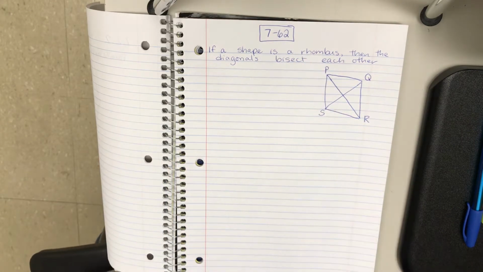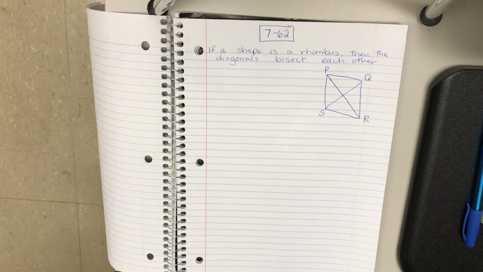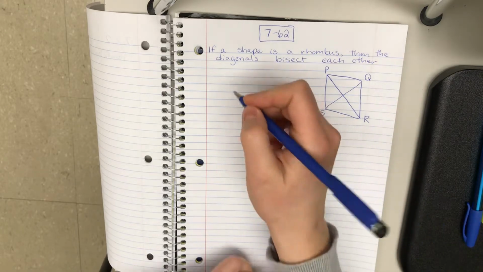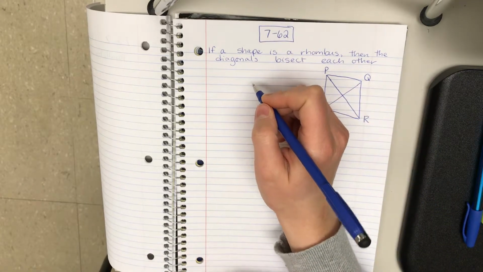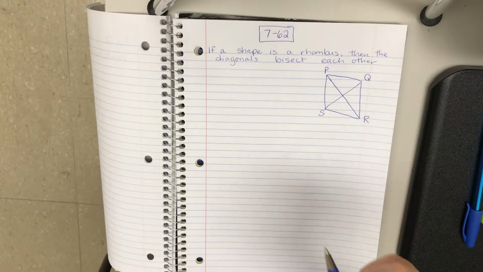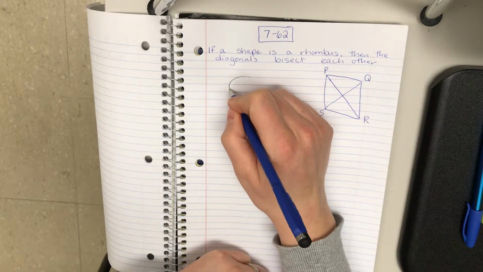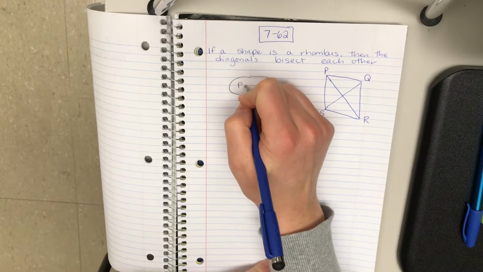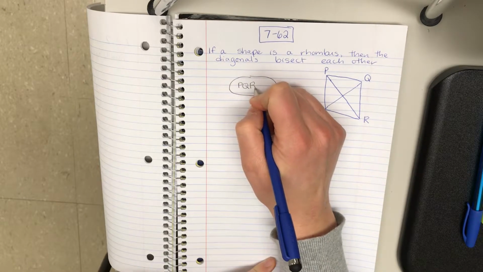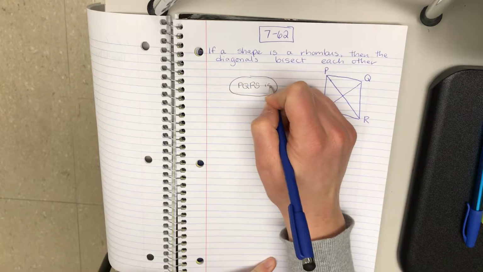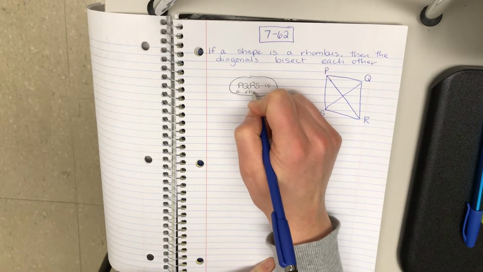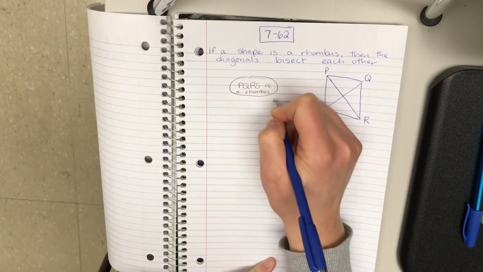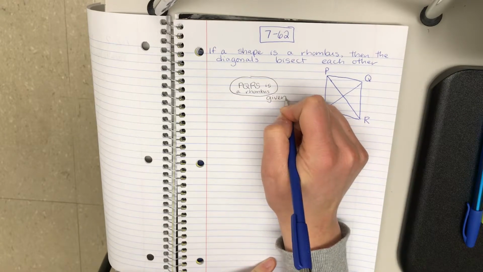So I'm going to say in my very first bubble, that PQRS is a rhombus. And that was given information, okay?